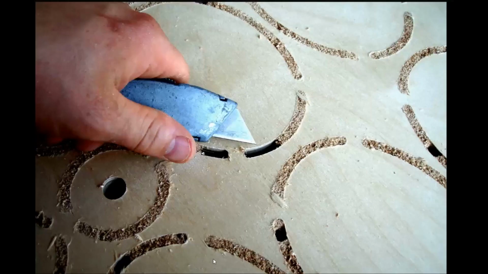And just to point out, no matter where you add the tab or the number of tabs, they do need to be cleaned up. Whether you use a chisel or a knife, it is going to be something that you want to cut out, because if you physically just push them out, you're going to rip the veneer. So they do need to be cut out.